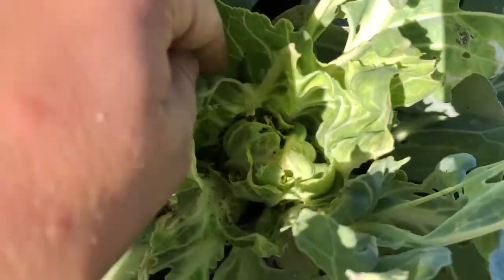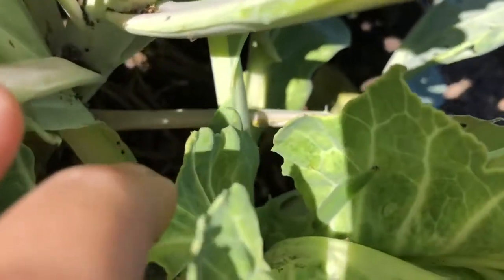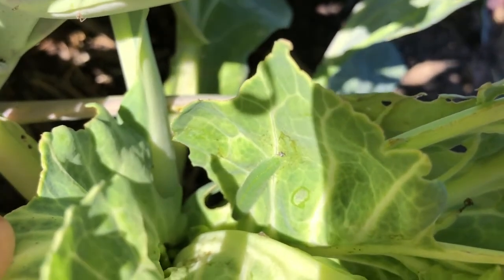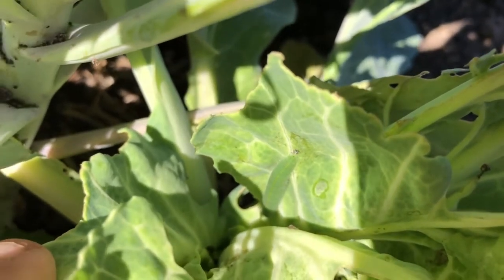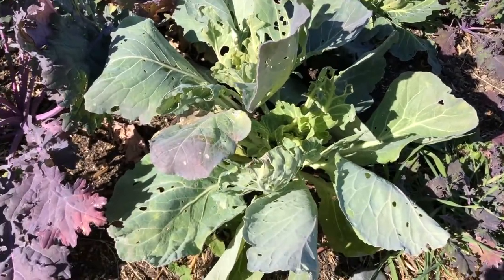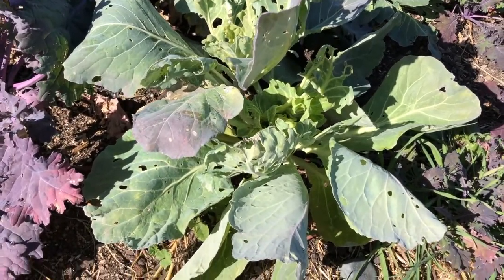What about that? Oh, there it is! Yes! I found the caterpillar for you. And so that is what is making all that poop. And so this poor plant has a whole zoo of bugs living on it.